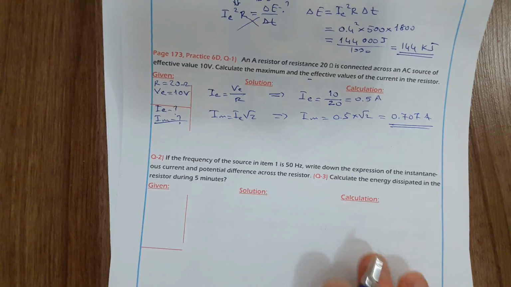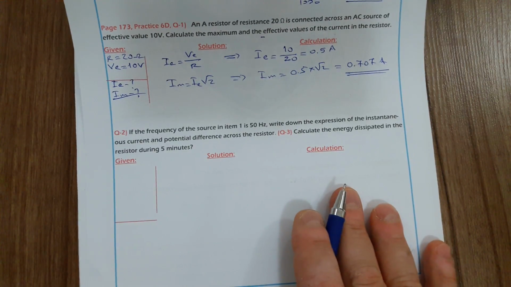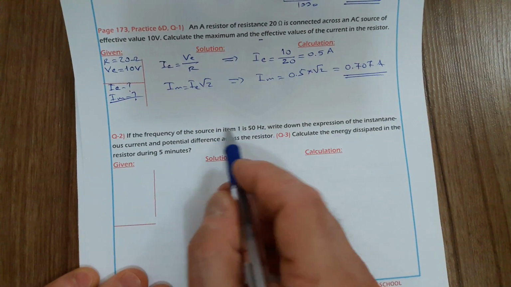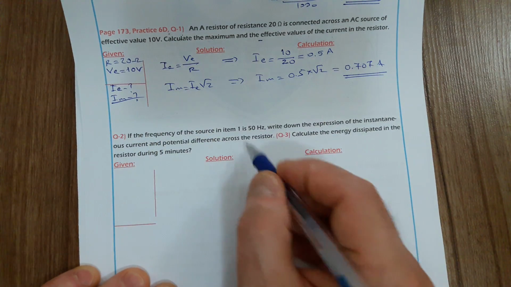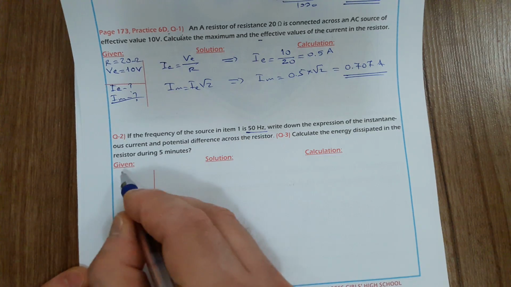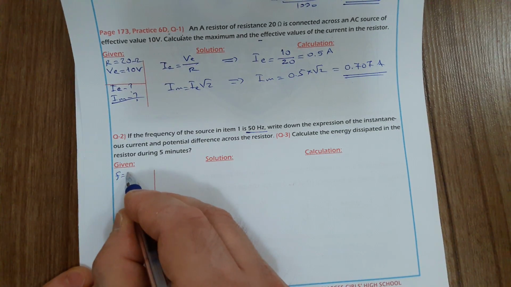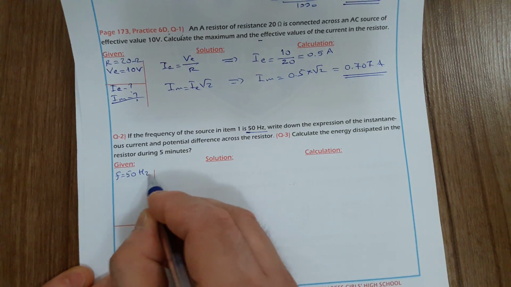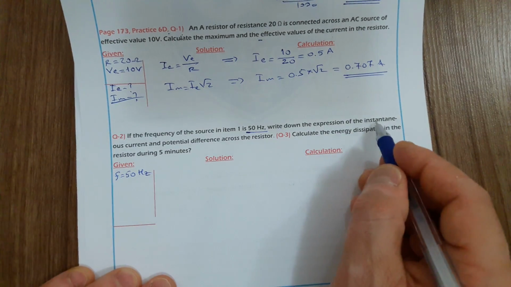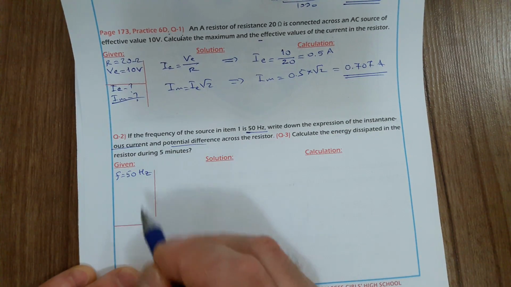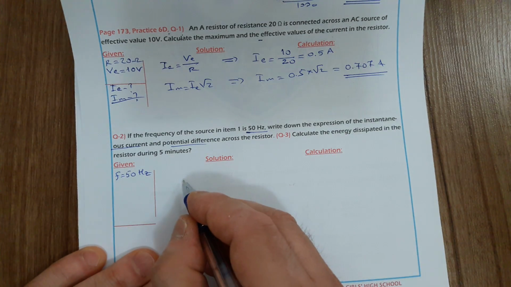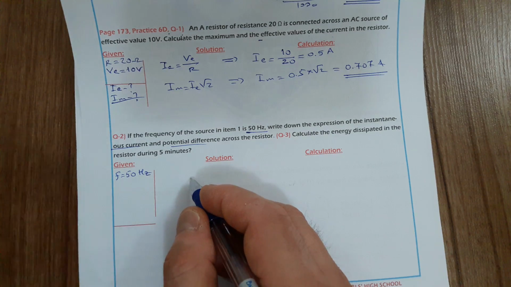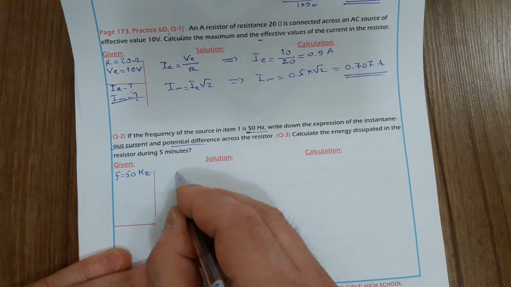And the next question, question number 2, asks: if the frequency of the source in item 1, the question number 1, is 50 hertz, so f is equal to 50 hertz, write down the expression of the instantaneous current and instantaneous potential difference across the resistor. Remember, electric current and potential difference are in phase. They will be like this.